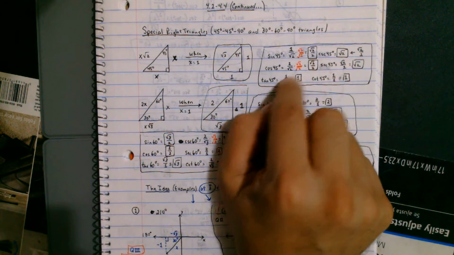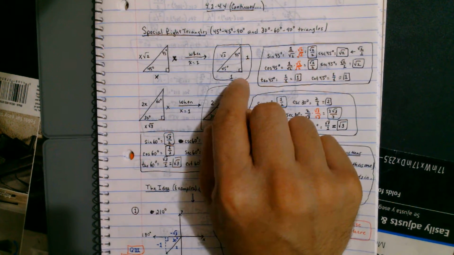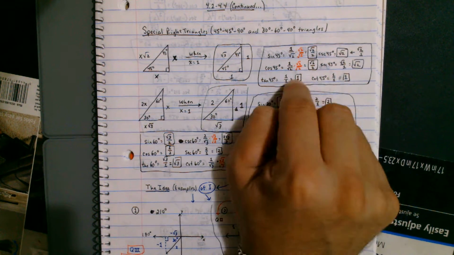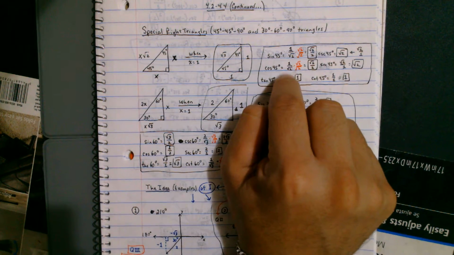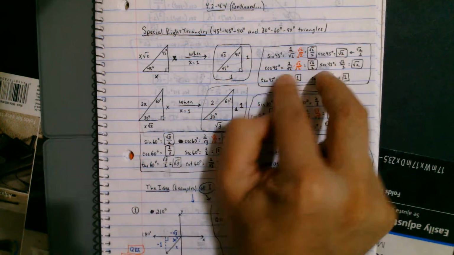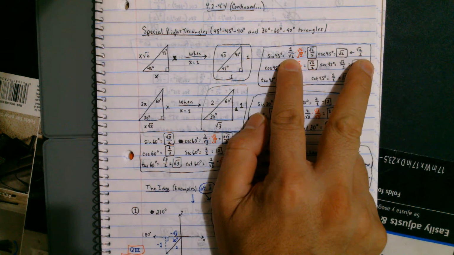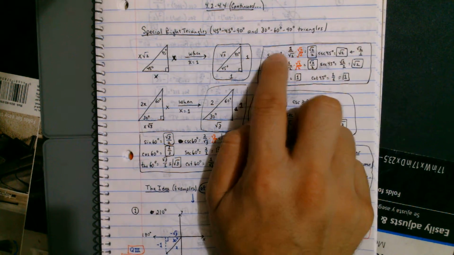Okay, now tangent is the opposite side, which is 1, divided by the adjacent side, which is also 1, so 1 over 1. Cotangent is going to still be 1 over 1, so it's still 1. Secant will be square root of 2 over 1, which is just square root of 2 again because of reciprocals. And cosecant would be the square root of 2 over 1 because of reciprocal of sine. So these 6 trig values work for 45.